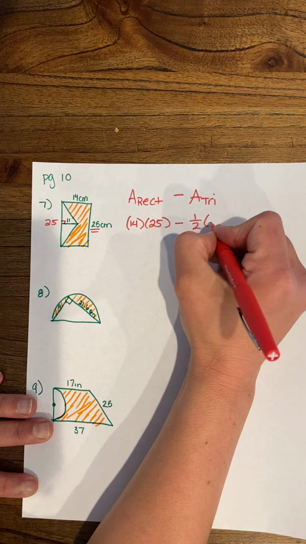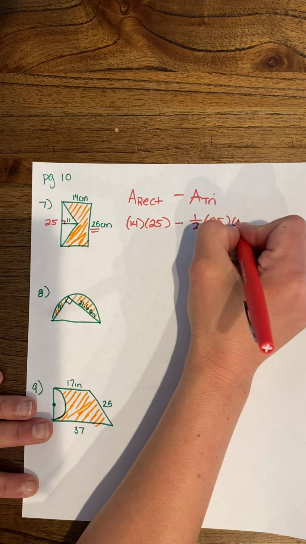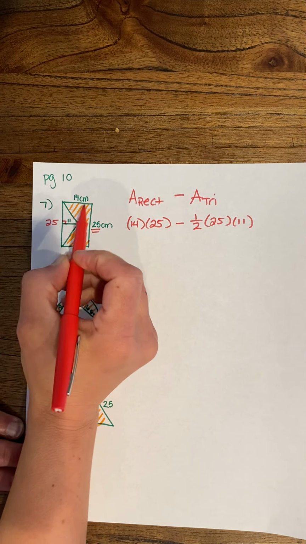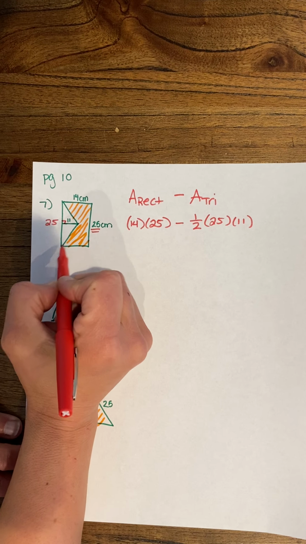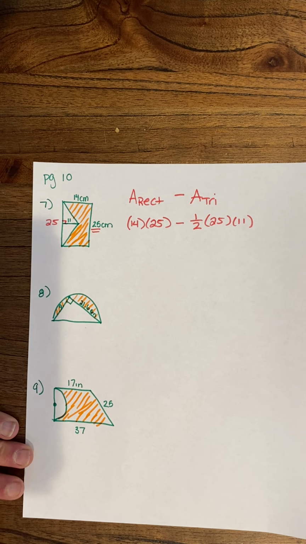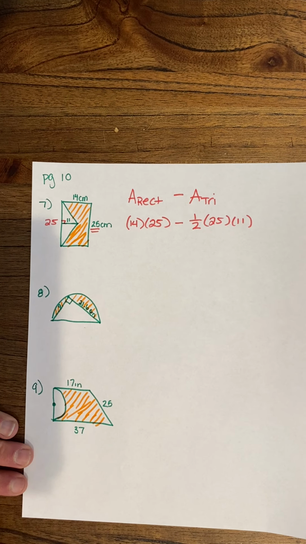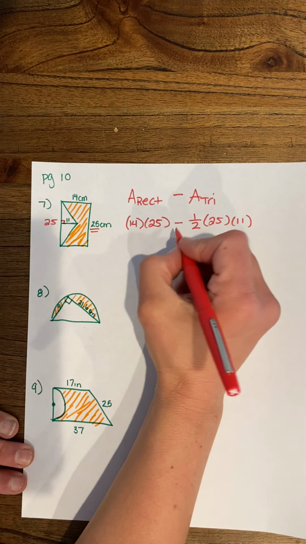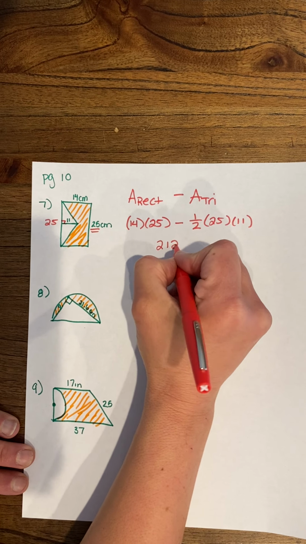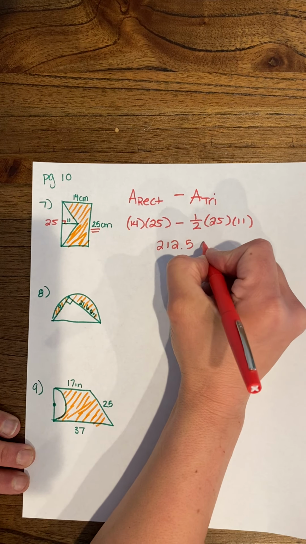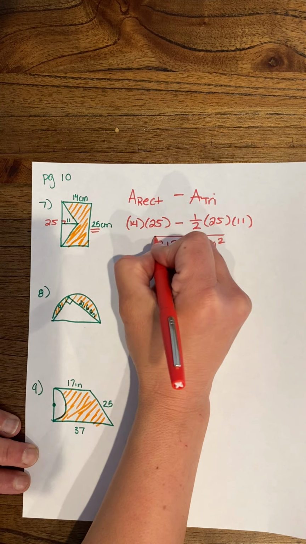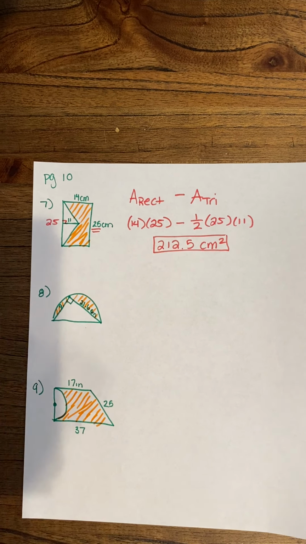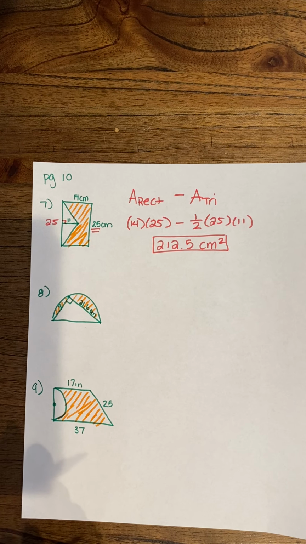So pretty simple, everything is given to me. I don't have to get fancy with this one. I just have to realize it's the area of the outside minus the area of anything unshaded on the inside. Okay, so you could just do the areas separately, or you could just type in all at once, however you want to do it. But here you get 212.5. And again, even a shaded area is still an area, so the units are going to be squared units. So in this case, centimeters squared.